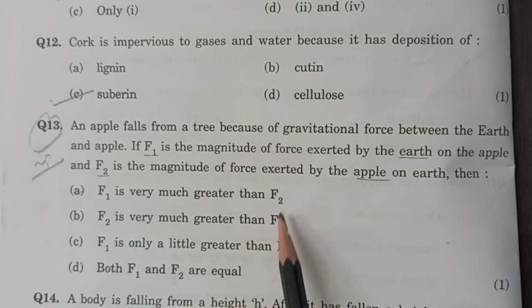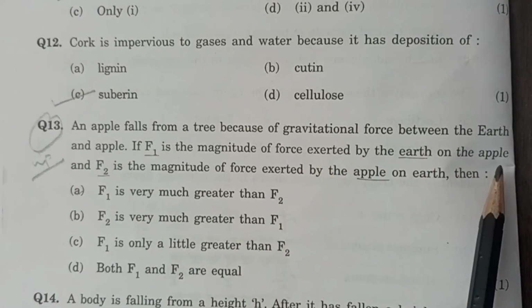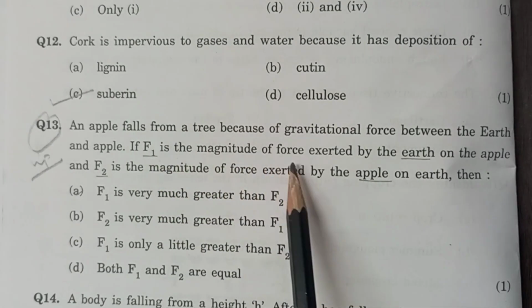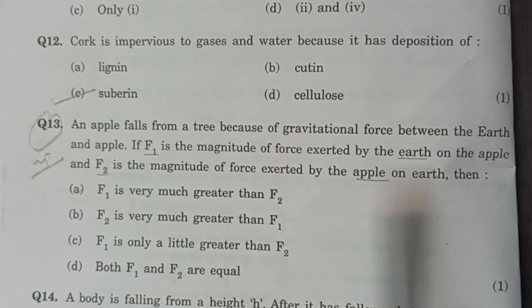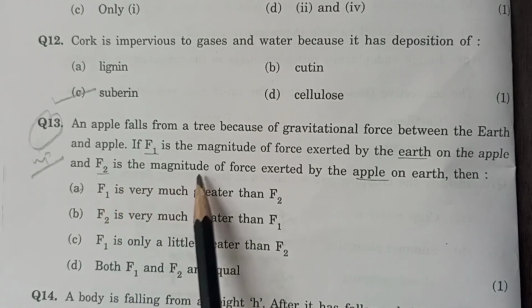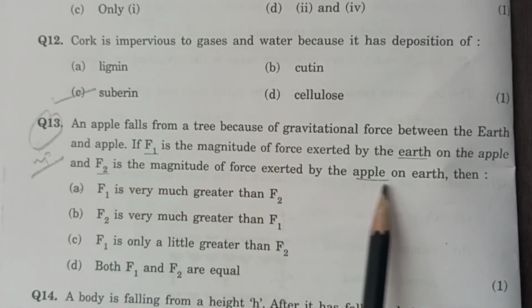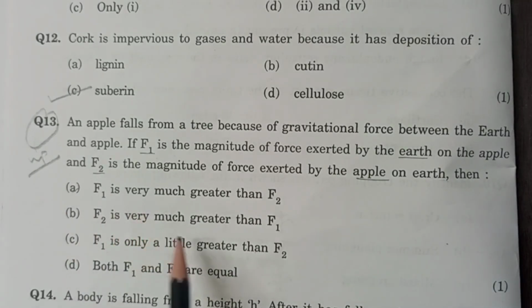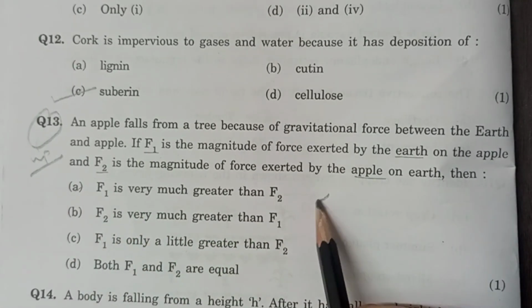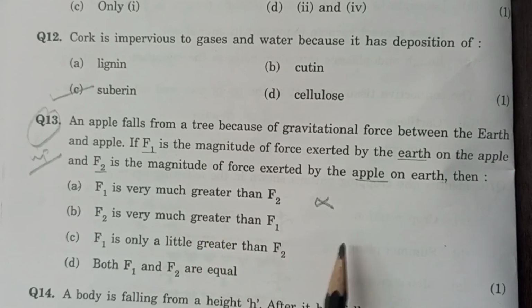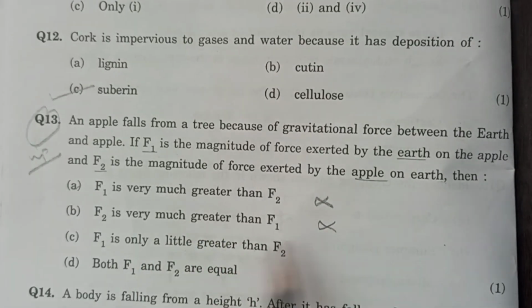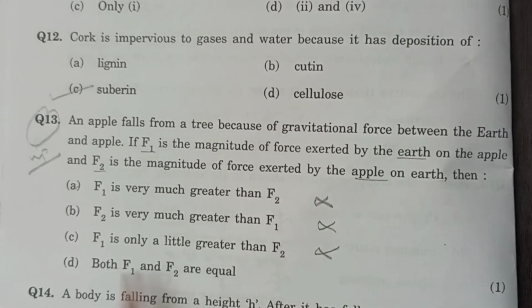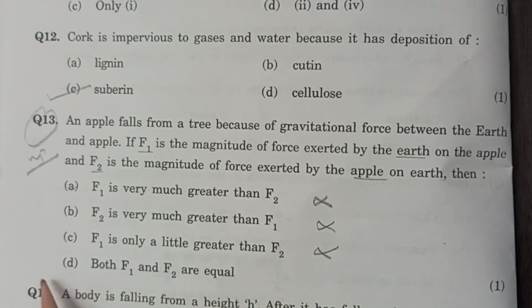An apple falls from a tree because of gravitational force between earth and the apple. If force 1 is the magnitude of force exerted by the earth on the apple, and force 2 is the magnitude of force exerted by the apple on earth, then force 1 is very much greater than F2? No. Force 2 is very much greater than F1? No. Force 1 is only a little greater than F2? No. Both F1 and F2 are equal.